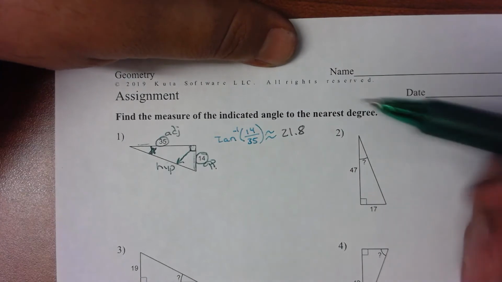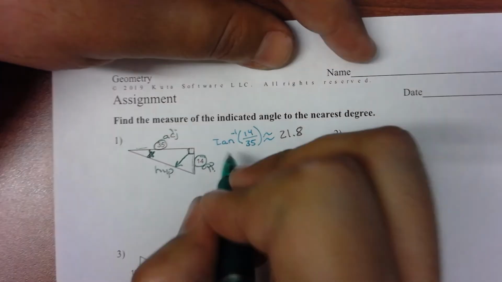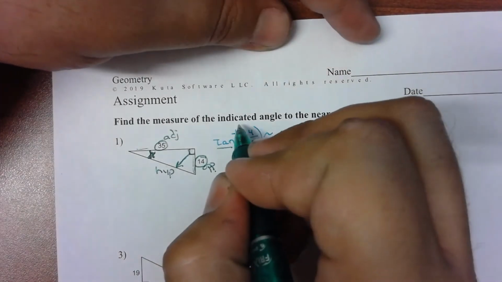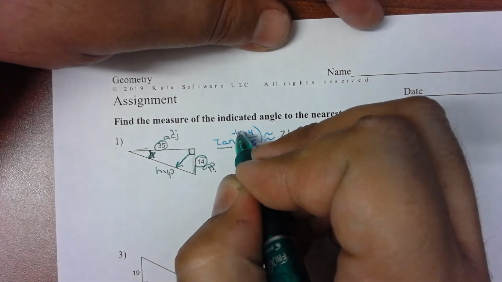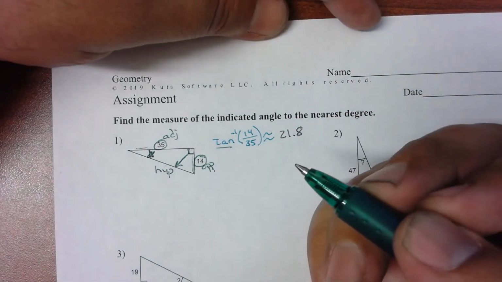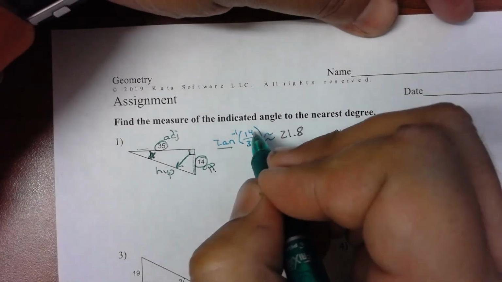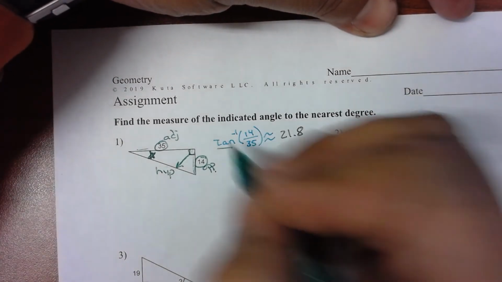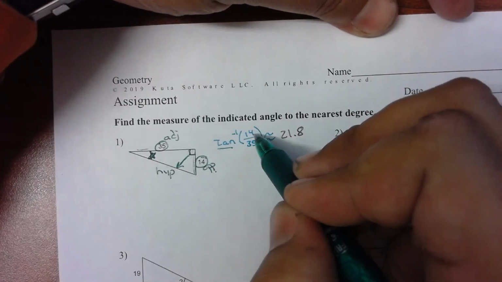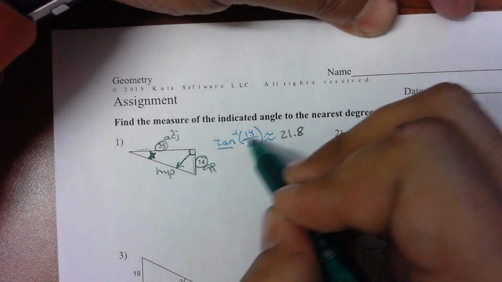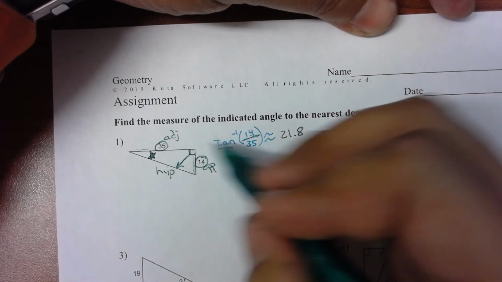The only trig function that uses opposite and adjacent is tangent. It's tangent to the -1, inverse tangent, because you're looking for the angle. The angle is your variable. The fraction on the inside remains the same. Tangent is opposite, which is 14, over adjacent, which is 35.